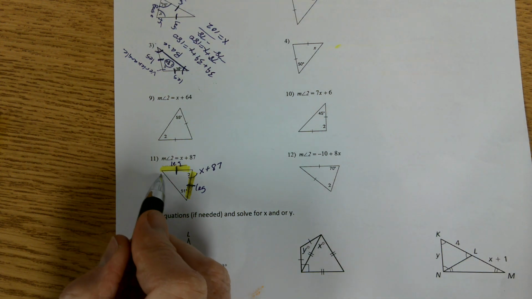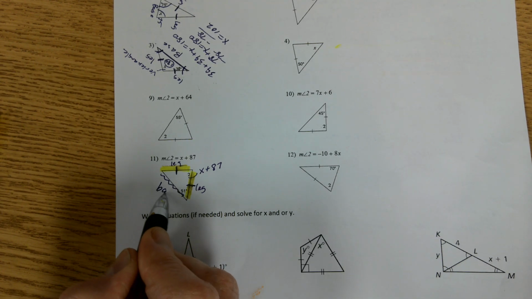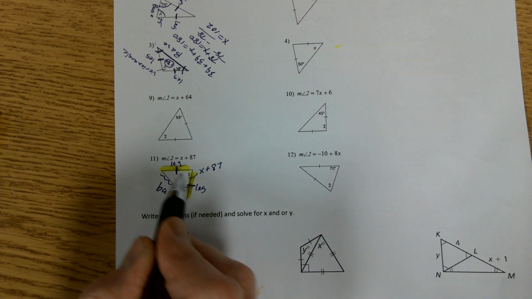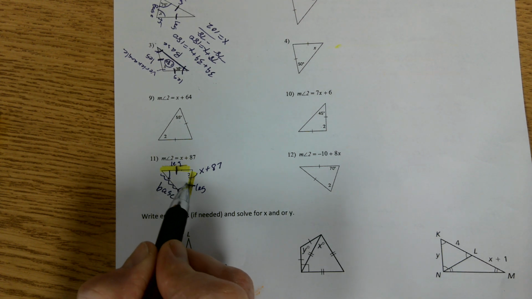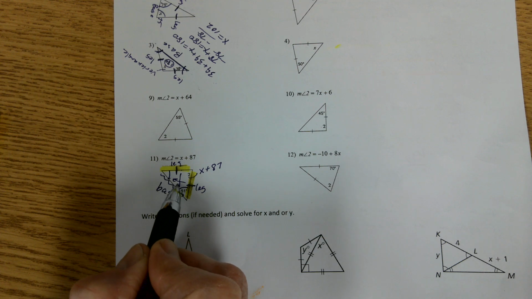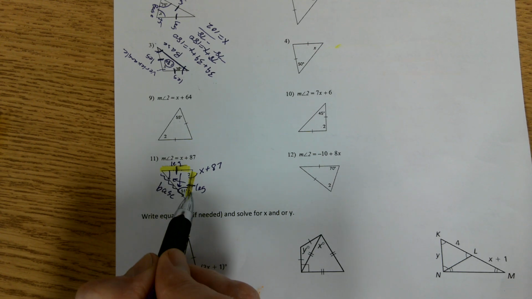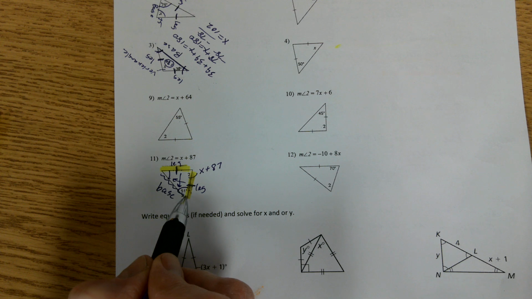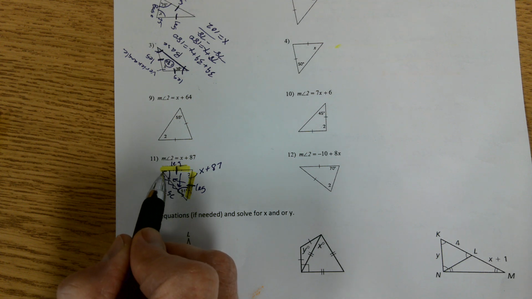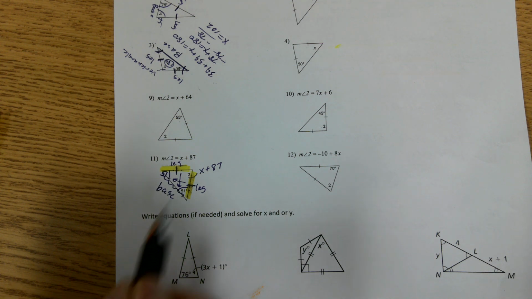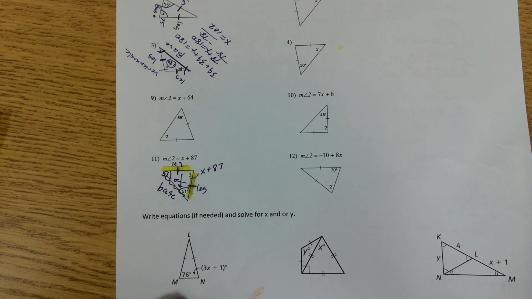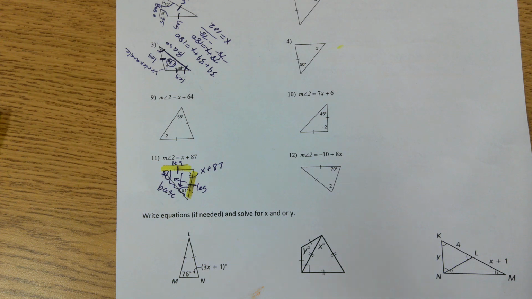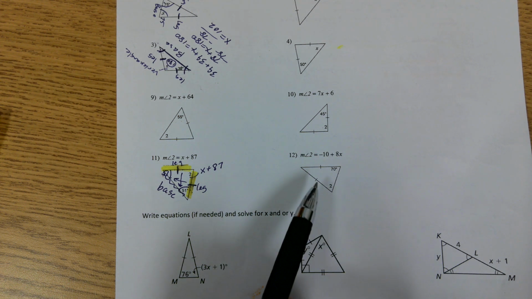So this side down here has to be the base, and then these are my base angles, the angles that are opposite the legs. And we know if the legs are congruent, the base angles are congruent. So if this one's 51, this angle is 51. So I'm going to go 51 plus this angle here has to equal 180. Okay, try those, see what you can do. That'll get you through the first 12.